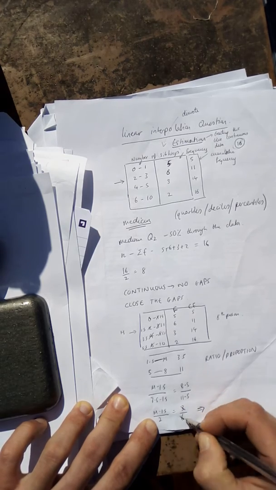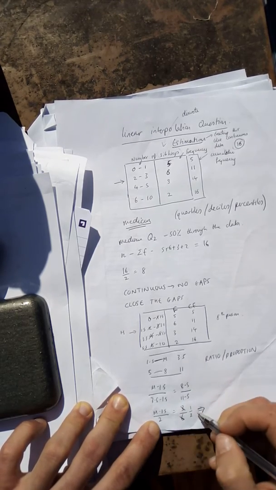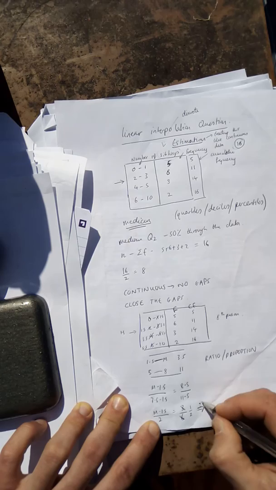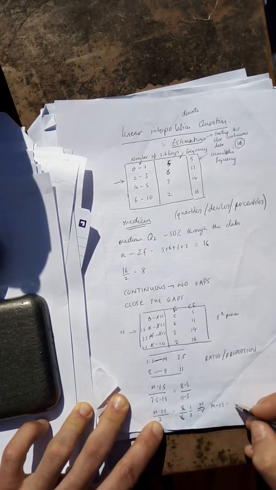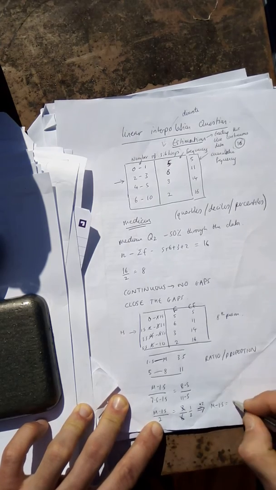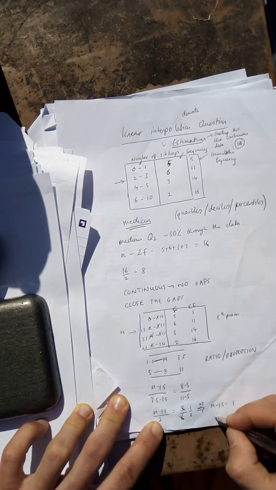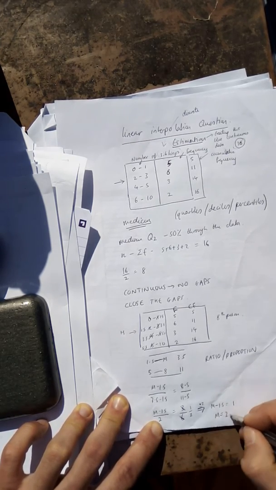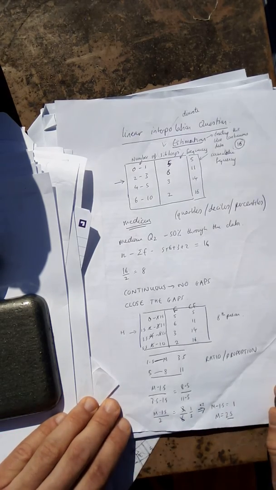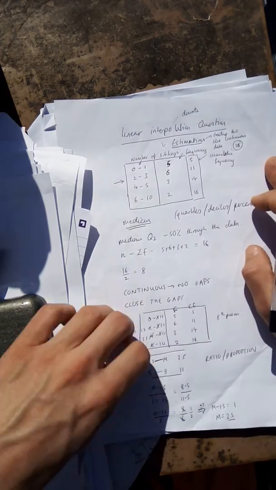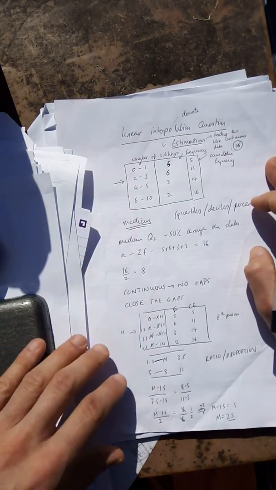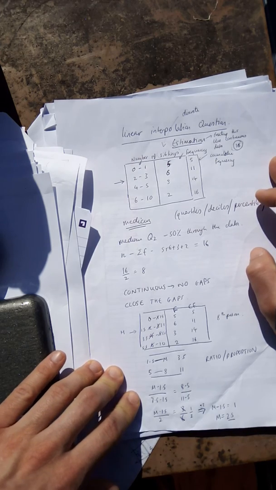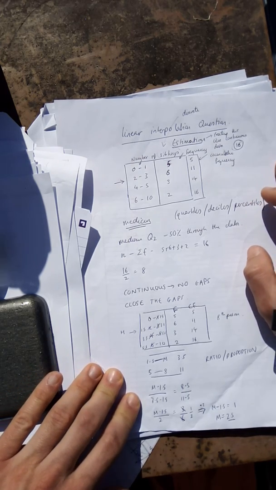So times both sides by 2. m minus 1.5 is equal to 2 times a half, which is just 1. Add the 1.5, m is equal to 2.5, as we thought it would be. So there you go. That is linear interpolation. Useful to work out the median, or any of the quartiles. Yeah, there you go.